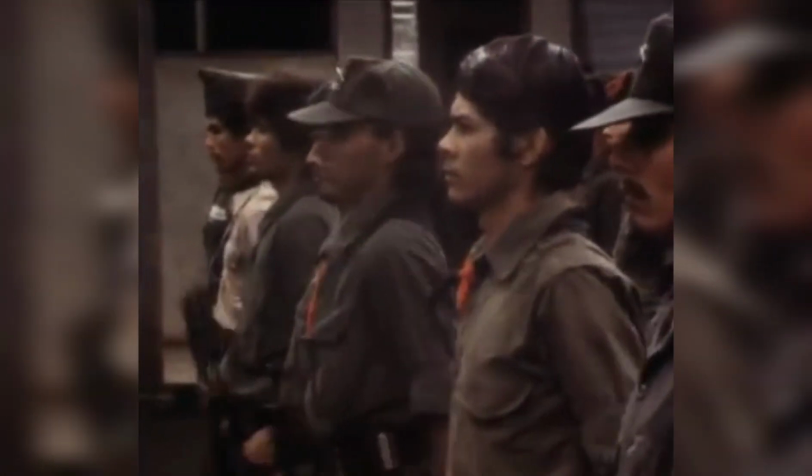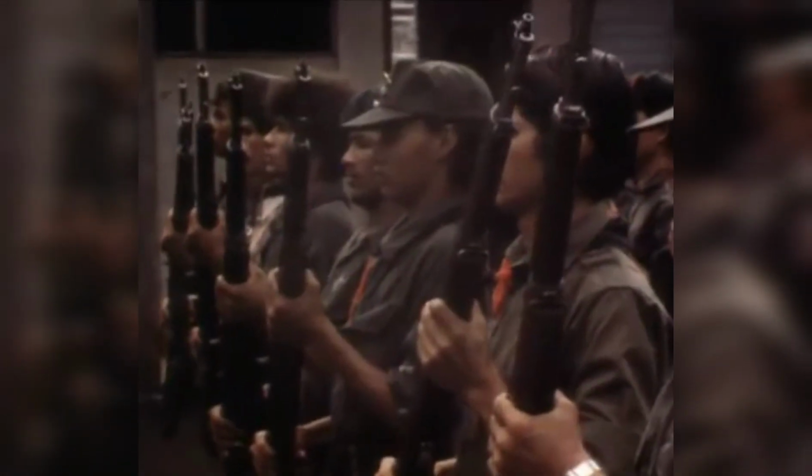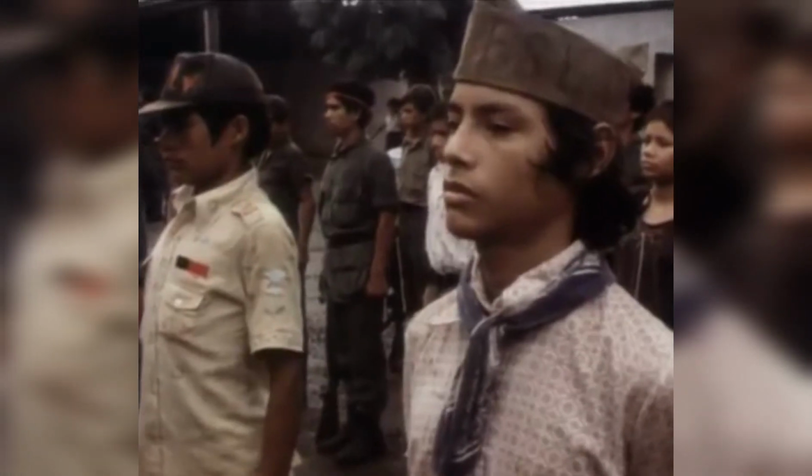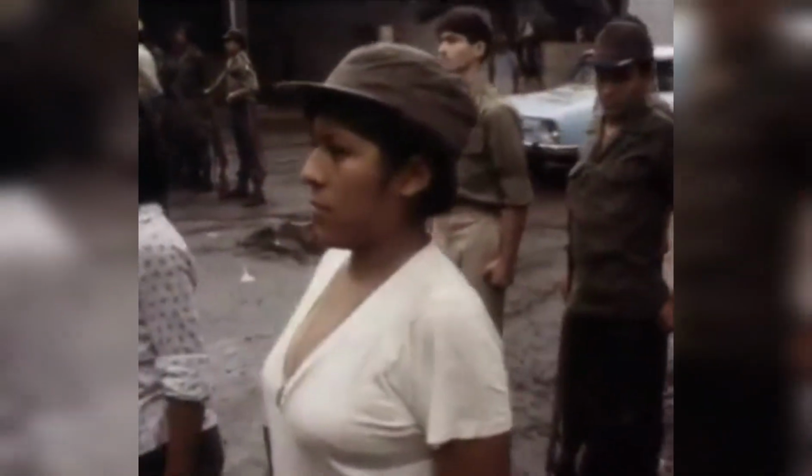The protracted conflict resulted in a severe humanitarian crisis. The war claimed thousands of lives and caused mass displacement, with many Nicaraguans fleeing to neighboring countries as refugees. The civilian population bore the brunt of the violence, enduring hardships and human rights abuses, issues that are still being tackled today. The Civil War had a devastating impact on Nicaragua's economy.